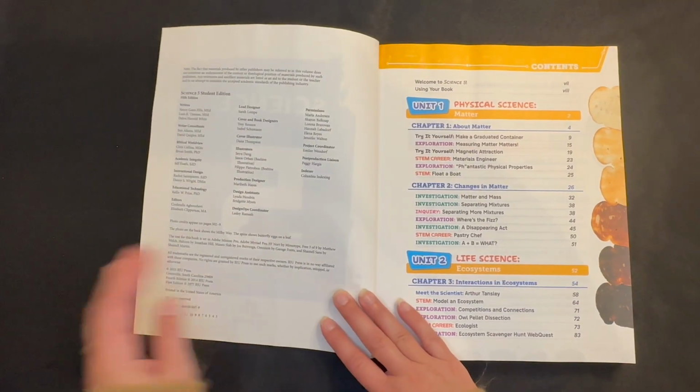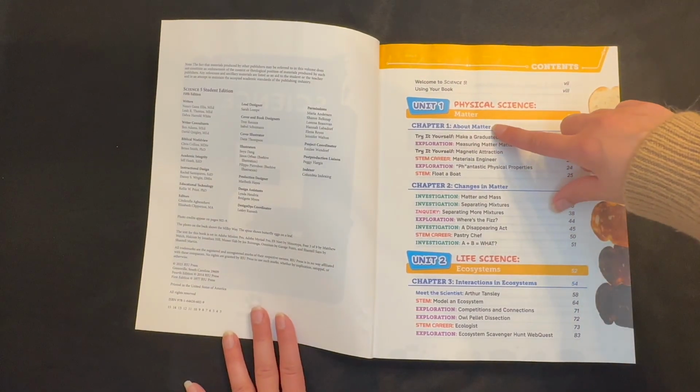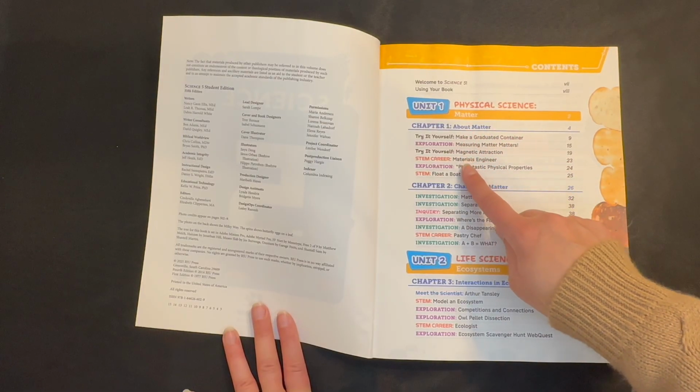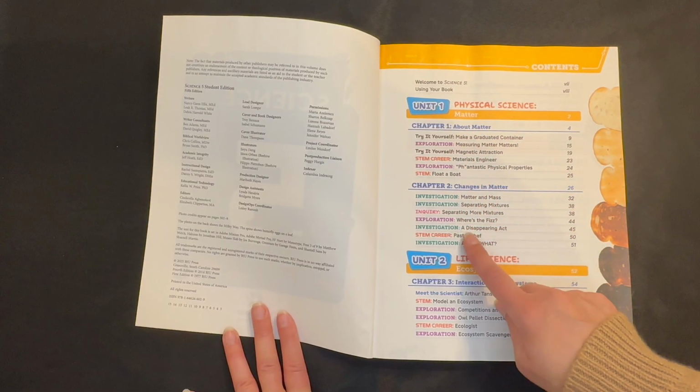Now we are going to get into the student textbook. Your student text will have a table of contents at the beginning, along with the chapter and subject, and any explorations, STEM careers they will study, or investigations that they will do.